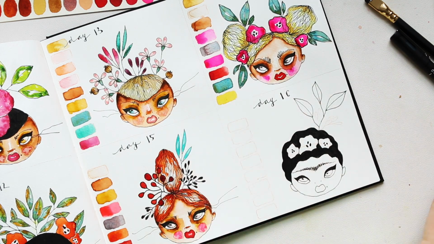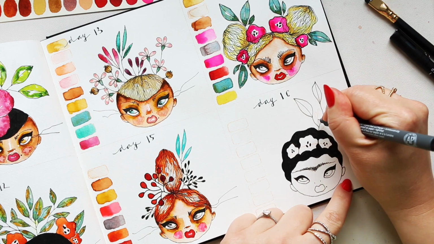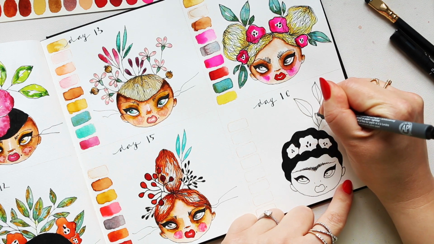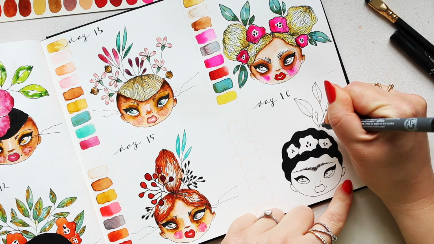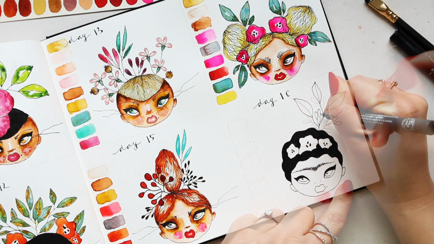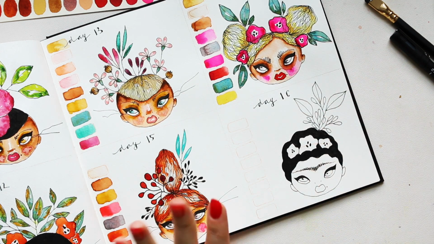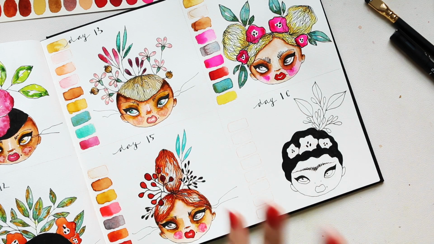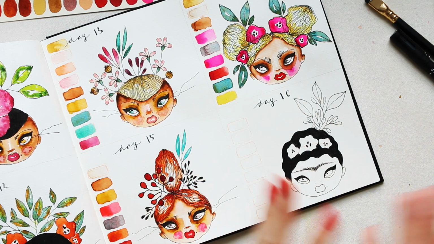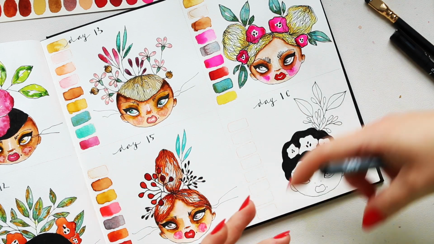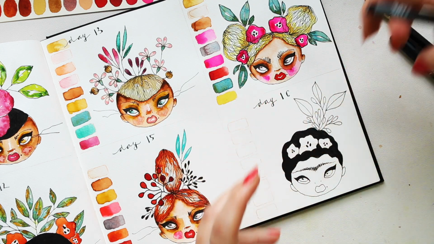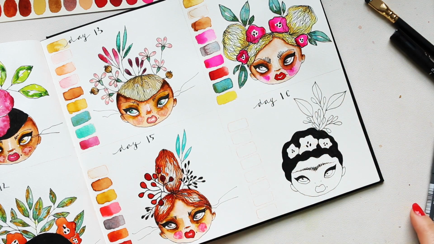I think this is good now. Let's try connecting these bits. I'm still tempted to carry on and just fill this space. I think this is good now. So just think about the composition, how you want to fill things, where you want to add volume, where you want to add length and height.